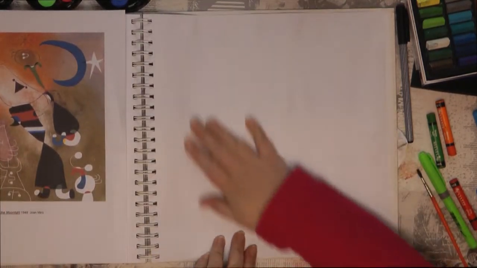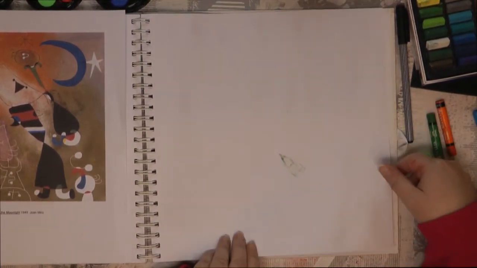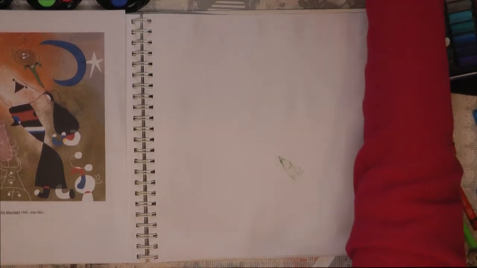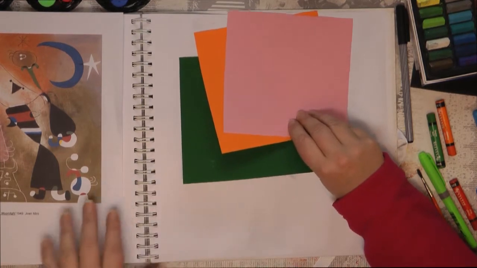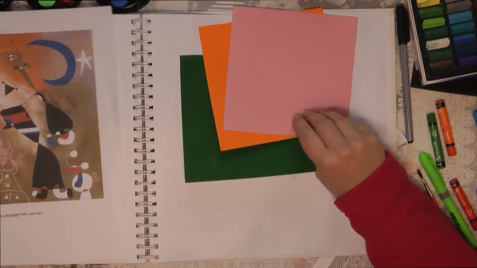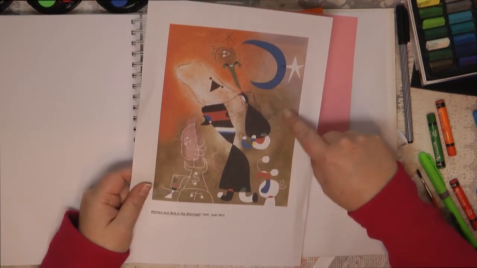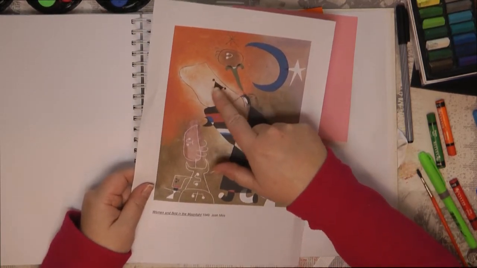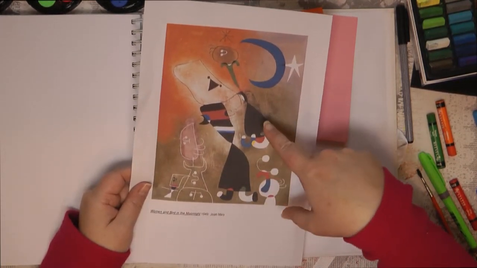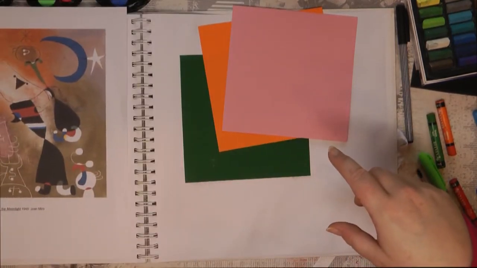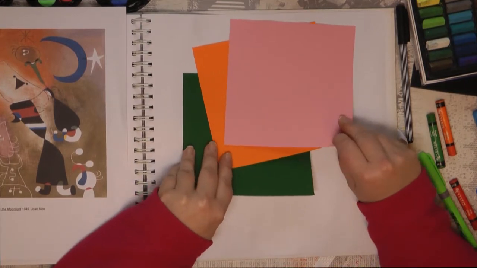I'm using this page of my book. It's got a bit of a mark on it, from something on the other side, but I won't worry about that. I'm also going to use some coloured paper. Often Miro did use collage and different media. It almost looks like he's used charcoal there, or maybe it's like a water-based paint, and he's rubbed some of it out and then painted over the top. But we're just going to go with the flow, and I'll just see what happens. I might use his colours and his style just to influence me.